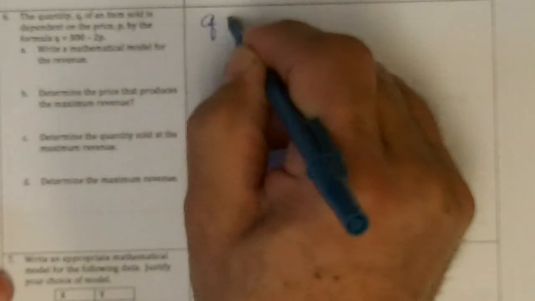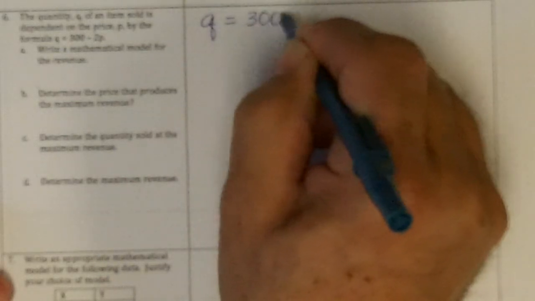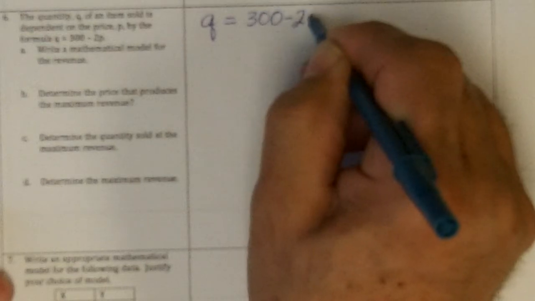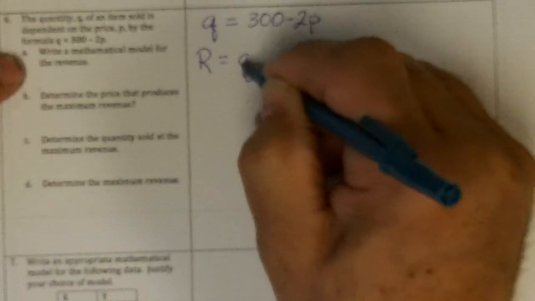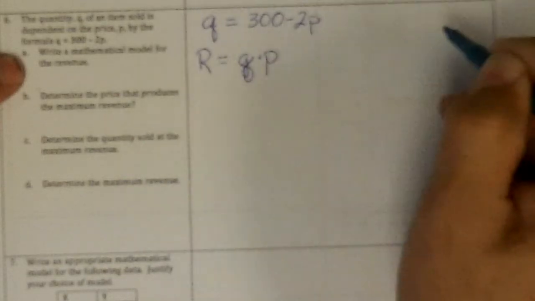6. The quantity Q of an item sold is dependent on the price P by the formula: the quantity equals 300 minus 2 times the price. Write a model for the revenue. Well, of course, the revenue is the number sold, quantity, times the price.